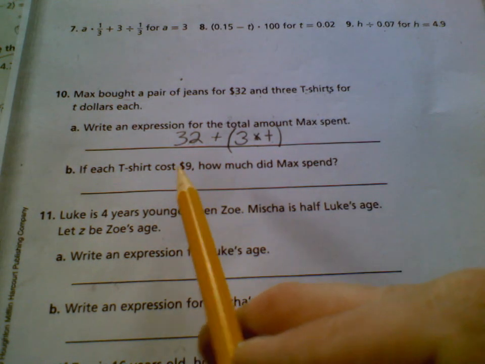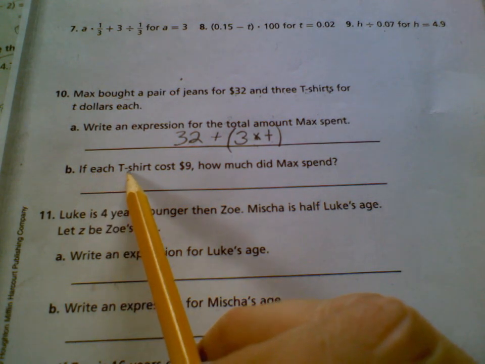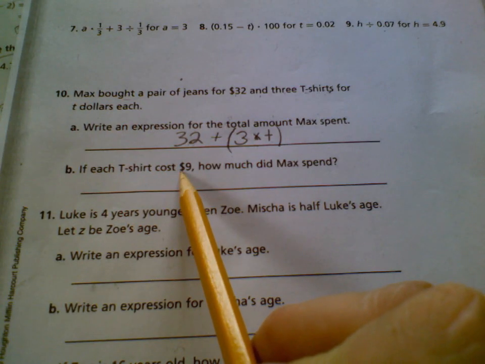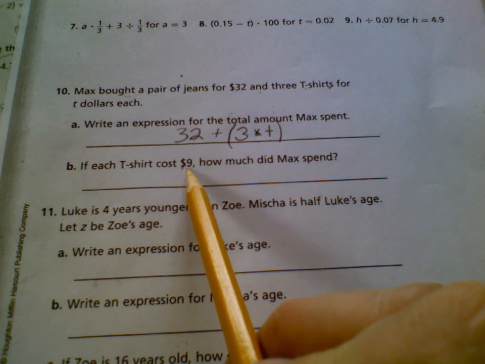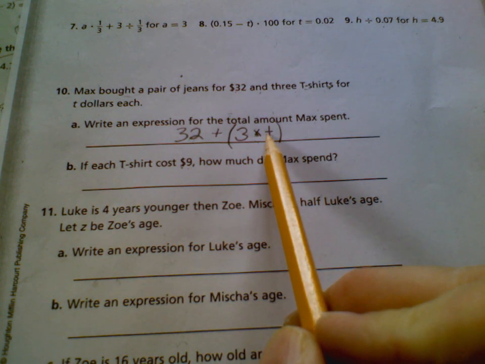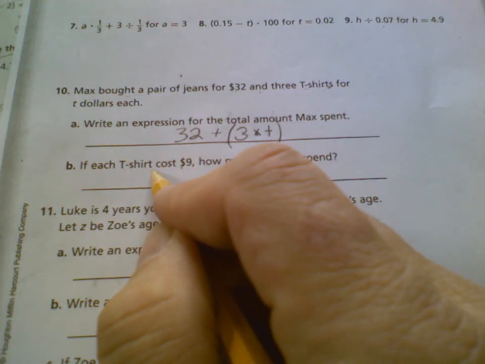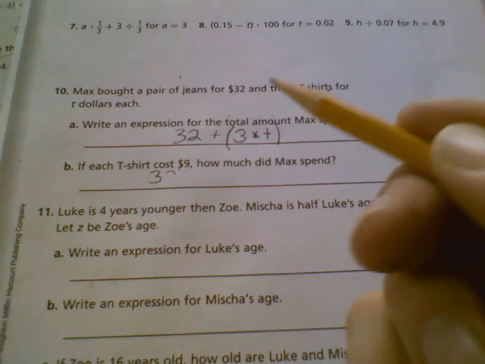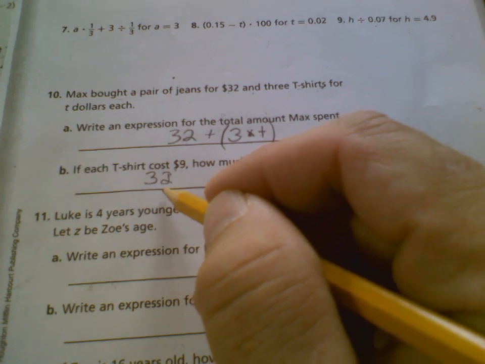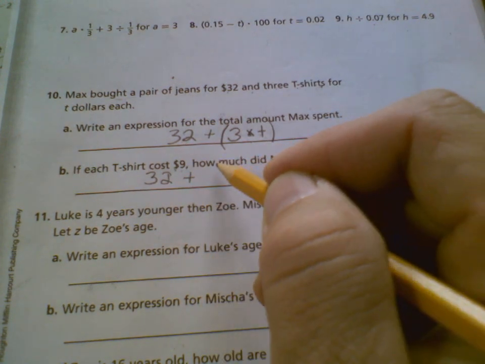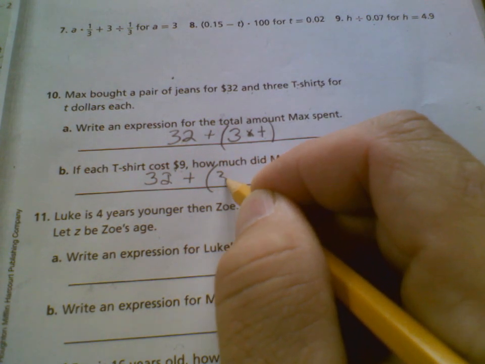Okay. Now look here. It says if each t-shirt costs $9. Oh, now they gave us the price. So we know the t-shirts cost $9. See, that was a T, how nice they made it for you. So I'm basically saying he still had the $32 for the jeans, right? Don't forget about the jeans. Now he's going to add it to the shirt price. He had 3 shirts, right?